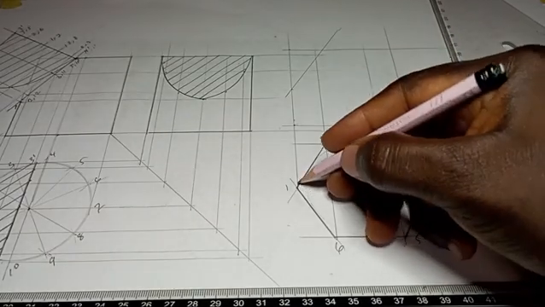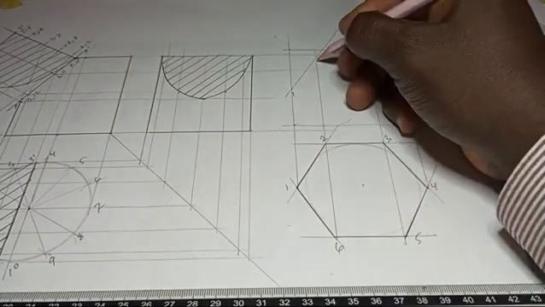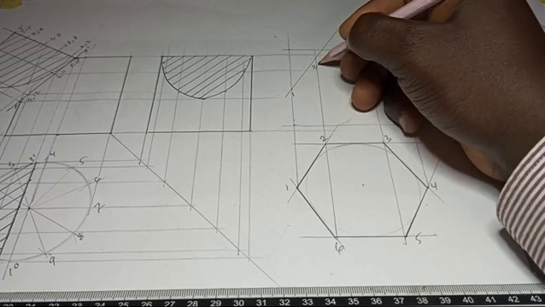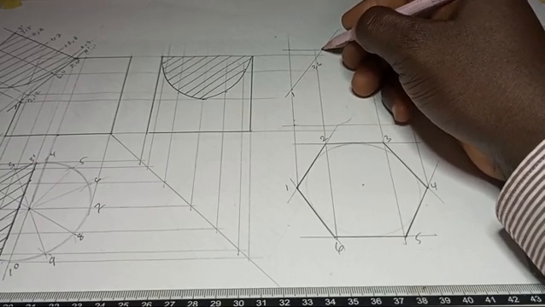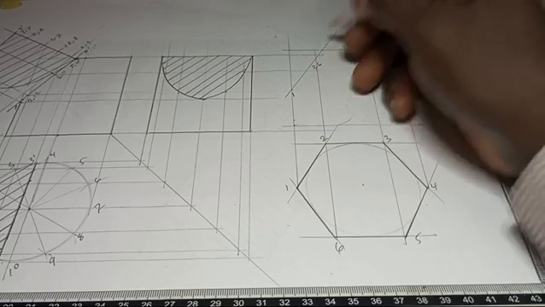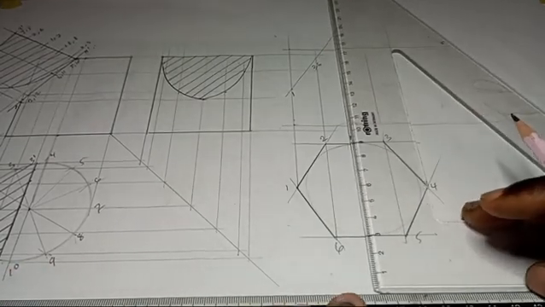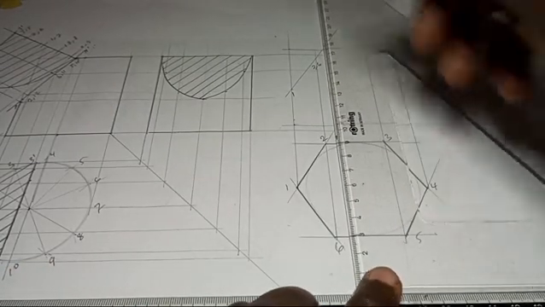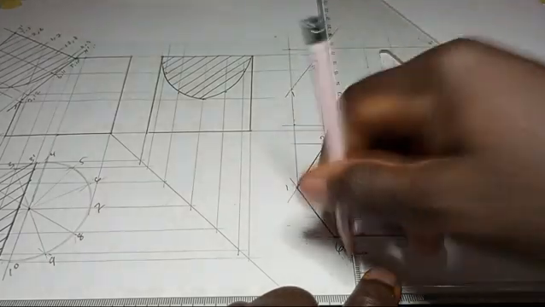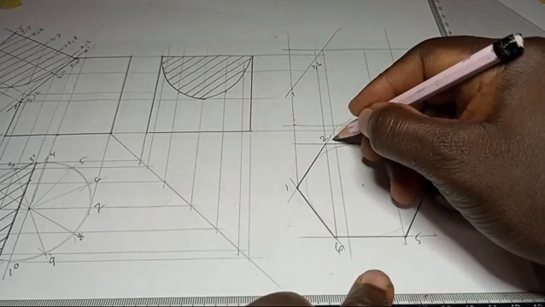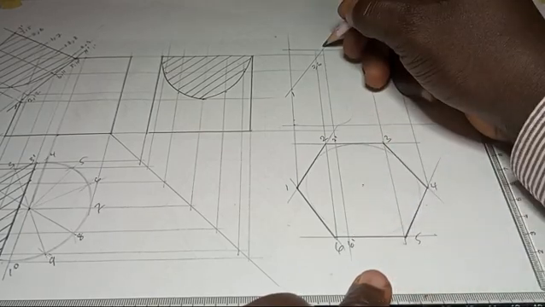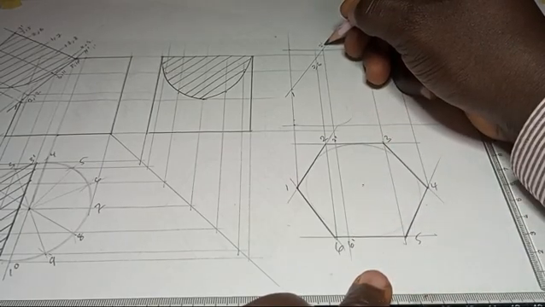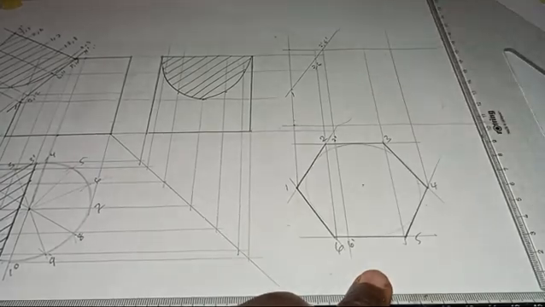After doing that, let's move them up. This will be 1. This place will be 2 and 6. And here, because there is no edge there, you have to create an imaginary edge there. So how do you do that? You come here, you bring it down like this, and let us call it 2 prime and 6 prime. So here we have 2 prime and 6 prime.